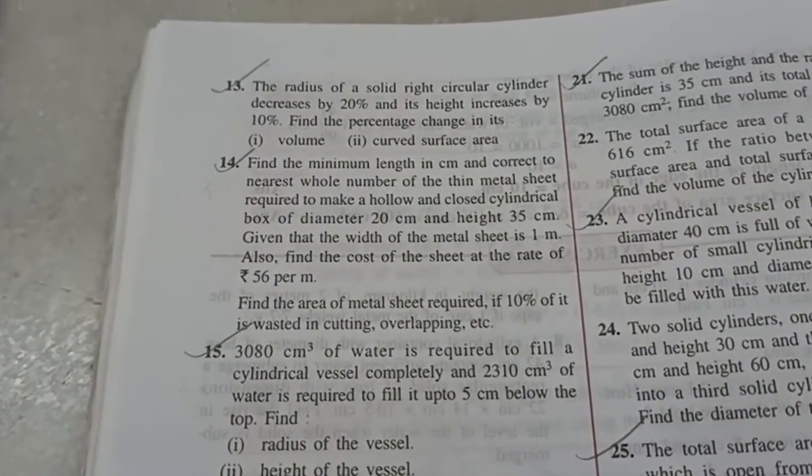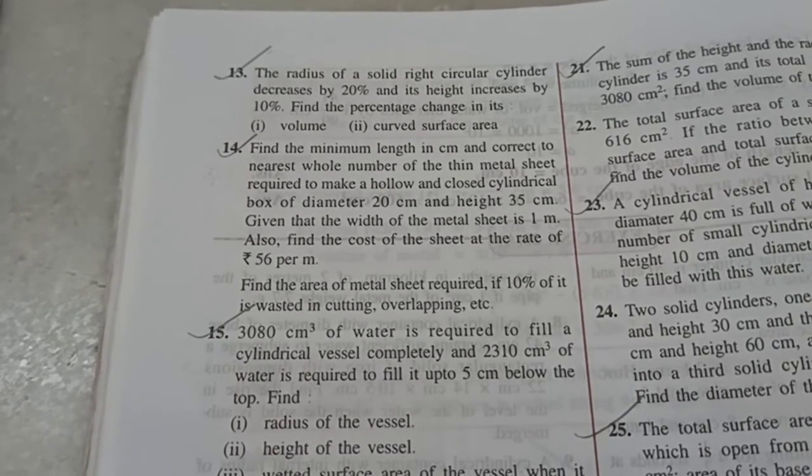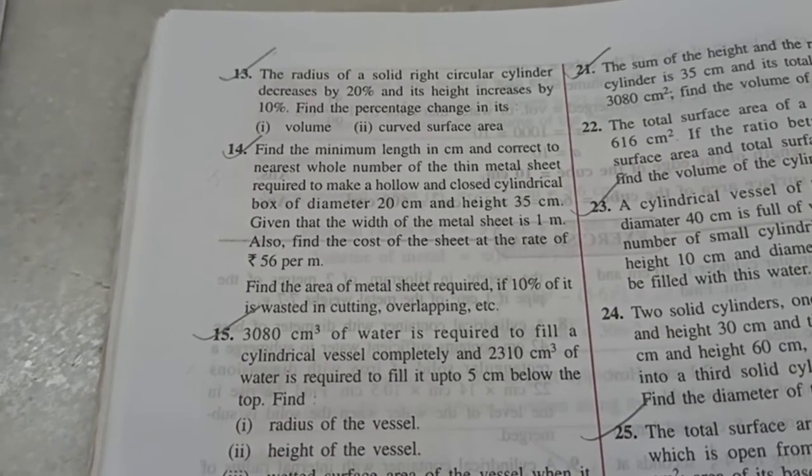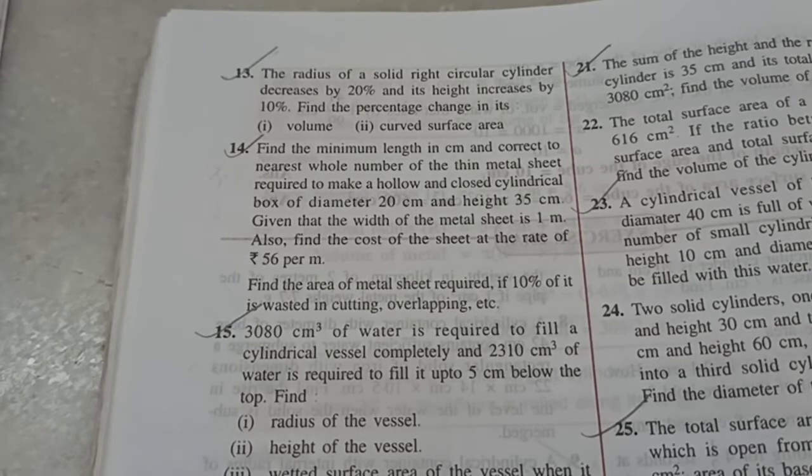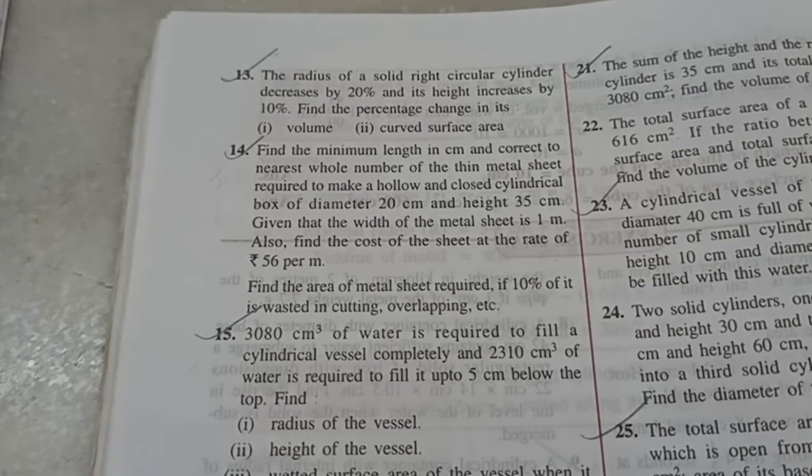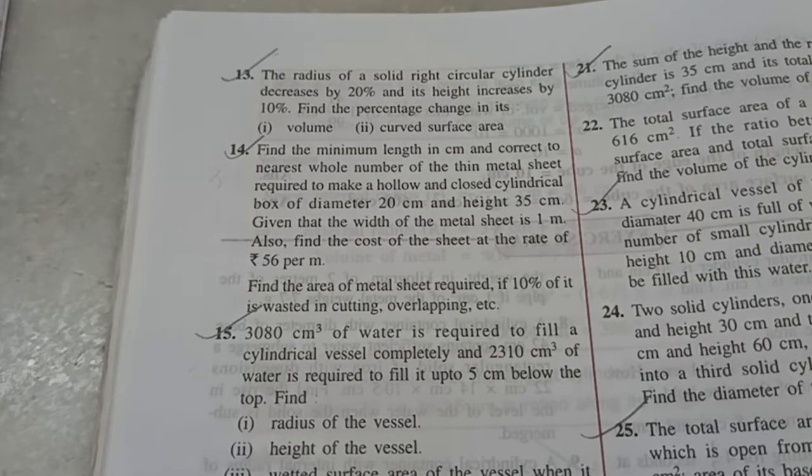Next, the 14th sum. Find the minimum length in centimeters and correct to the nearest whole number, so no decimal value, of the thin metal sheet required to make a hollow and closed cylindrical box. When they mention closed, it means it has a top ring and a bottom ring also. Of diameter 20 centimeters and height 35 centimeters. Given that the width of the metal is 1 meter.